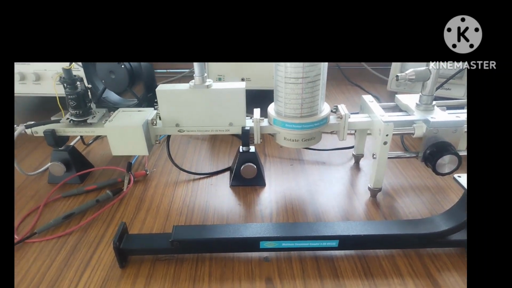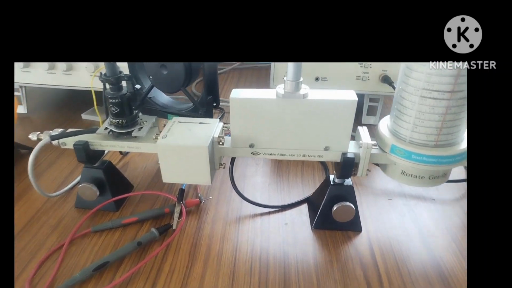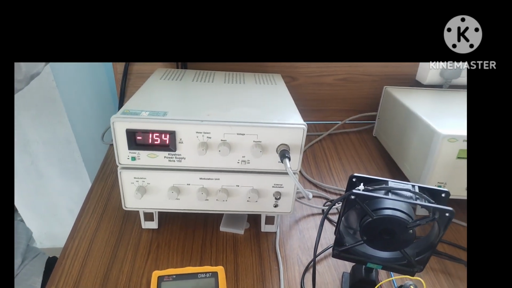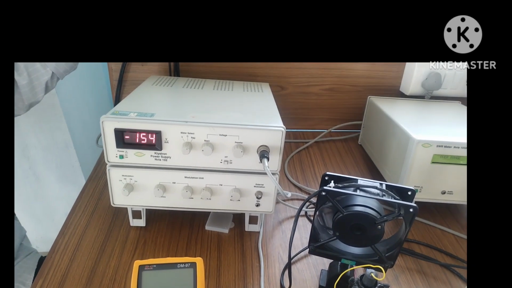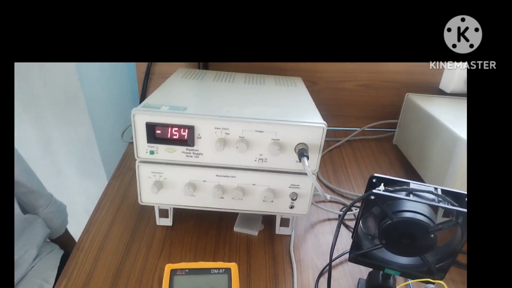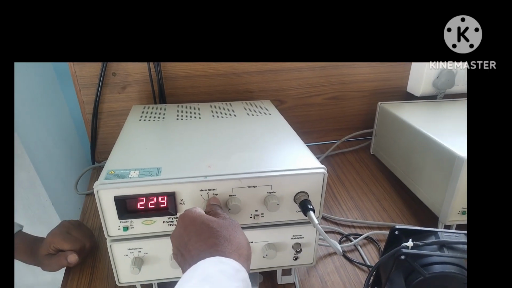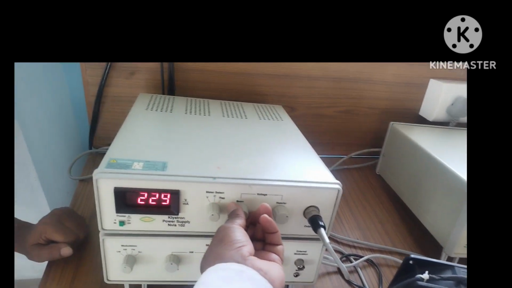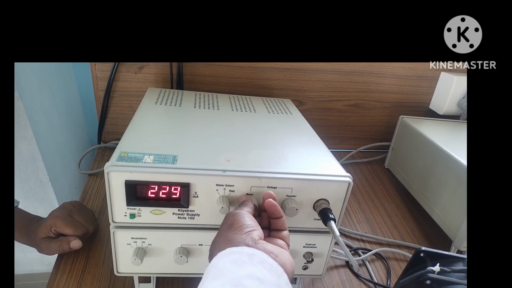Okay, so let me see. I already told you what instructions are to be followed to do the experiment using the microwave bench setup. So I have to keep the beam voltage at 230 volts. That current is to be noted. 230 volts.